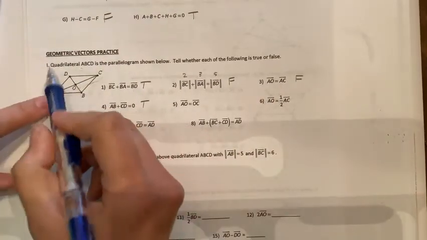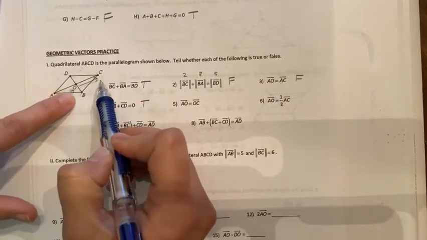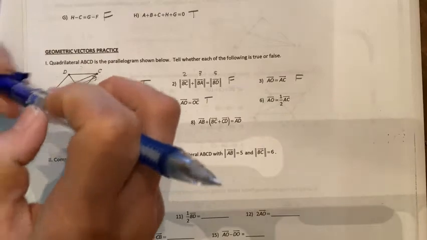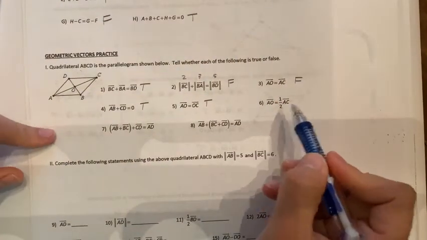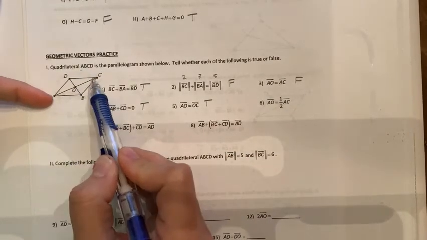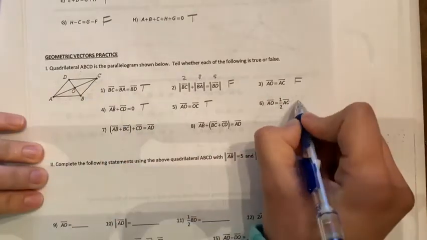Is AO equal to OC? They're the same direction, they're the same magnitude, so true. Okay, is AO half of AC? So here's AO, here's AC, they're going the same direction, but it's just cut in half. Great. This one's so fun.